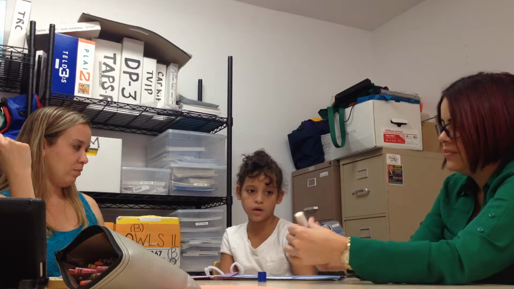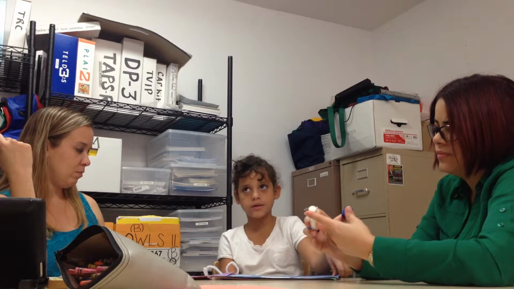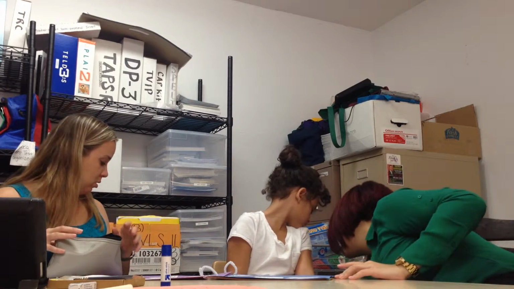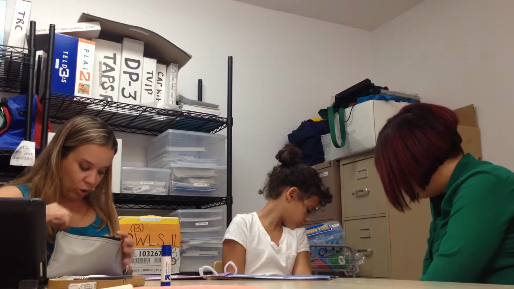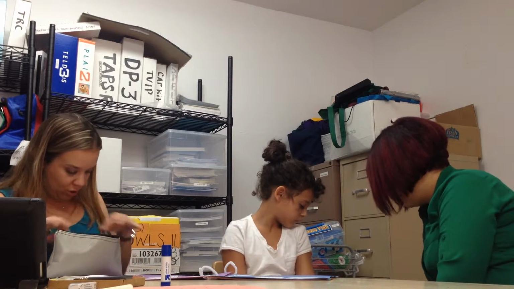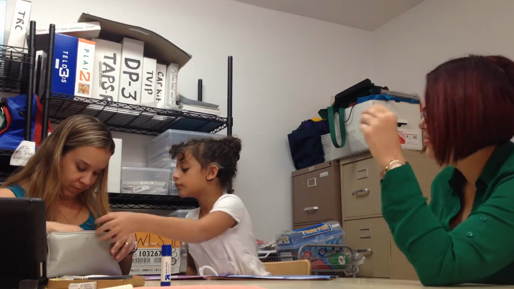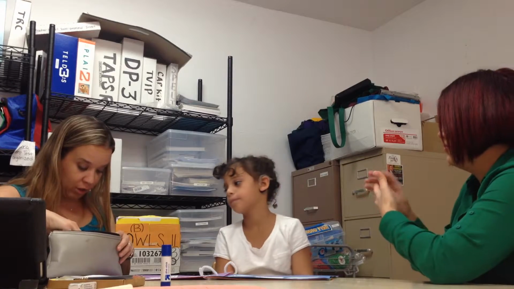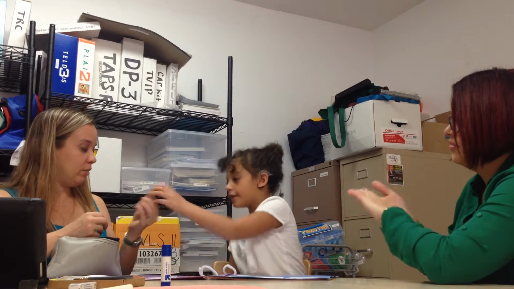Chocolate. I need chocolate brown crayon. You need a chocolate brown crayon? Yeah. Let's see if I can find specifically a chocolate brown. Let's see if I can find you a chocolate brown versus like café con leche. Let's see. Brown. You want dark chocolate or light chocolate? Dark chocolate. Okay.